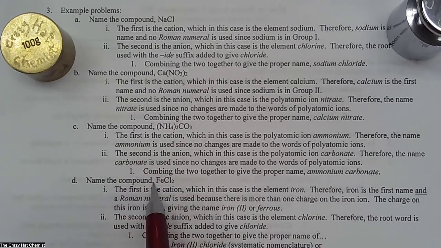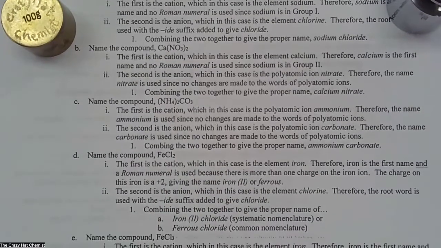D, name the compound FeCl2. Slide this up just a little bit so we can see all of this. The first is the cation, which in this case is the element iron. Therefore, iron is the first name and a Roman numeral is used because there is more than one charge on the iron ion. The charge on this iron is a 2 plus, giving the name iron Roman numeral 2 or ferrous.